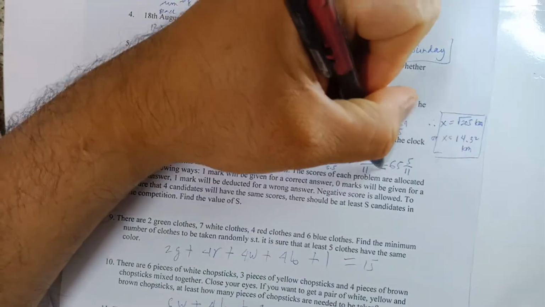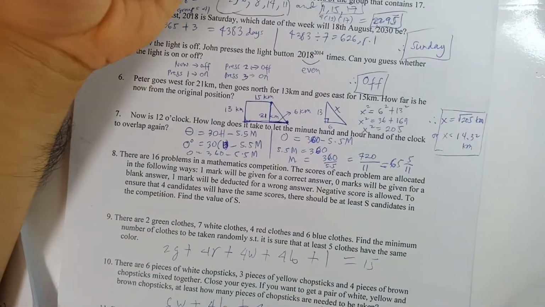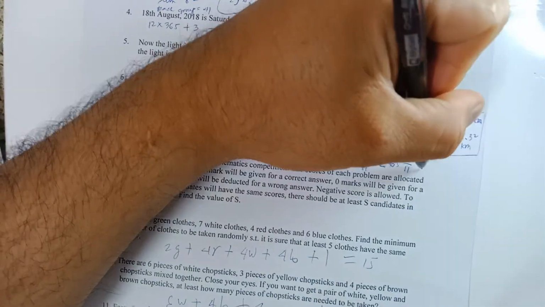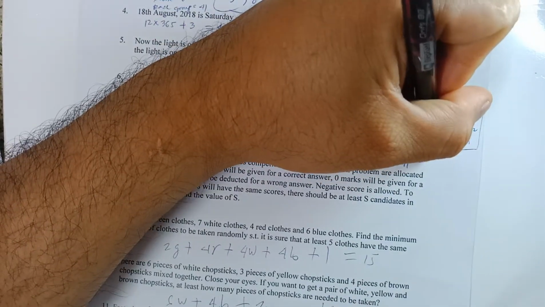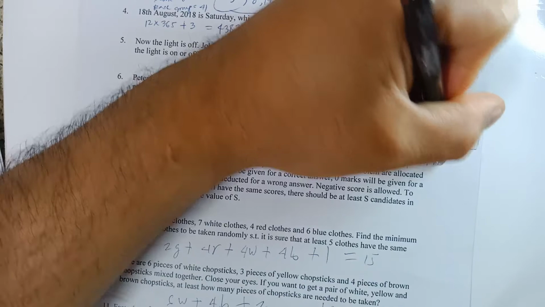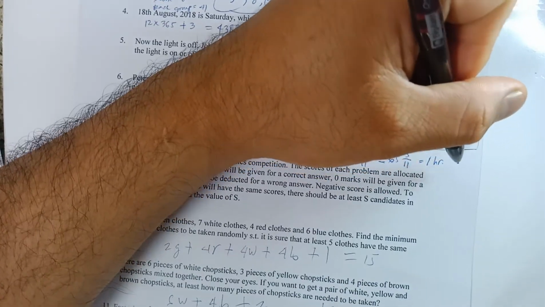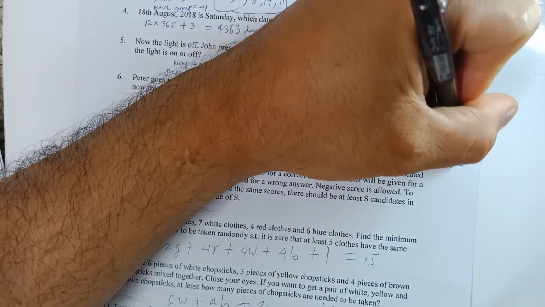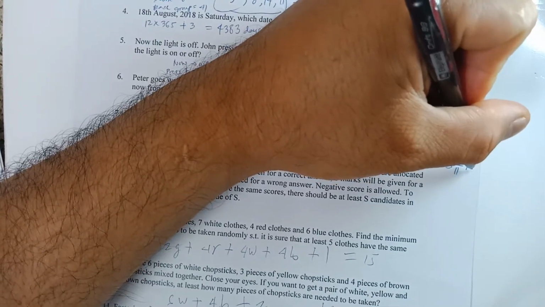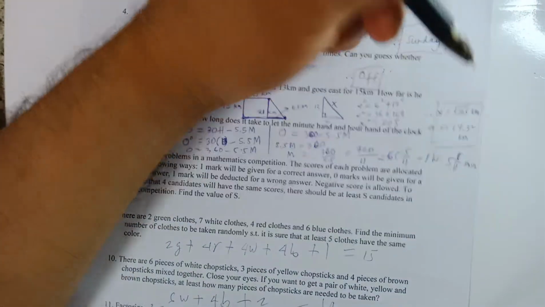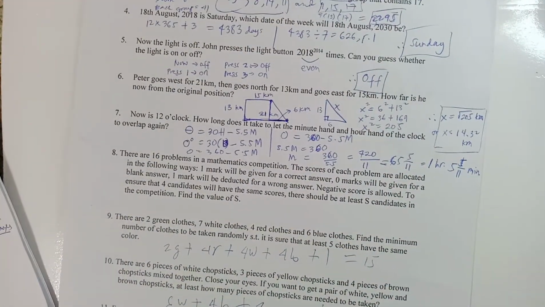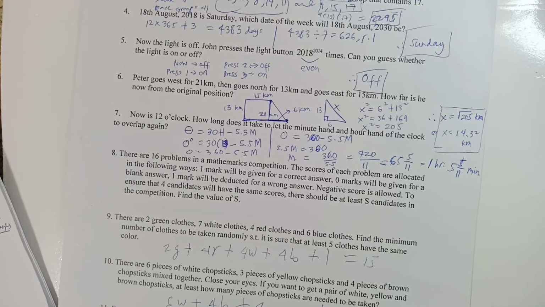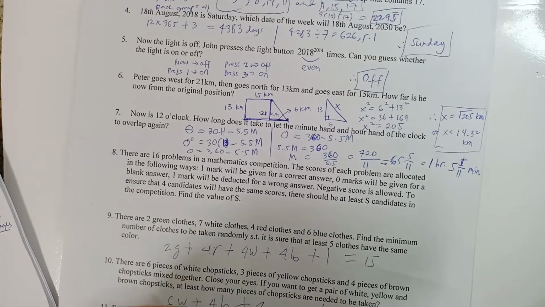And then that is the number of minutes from 12 o'clock, which is equal to 1 hour and 5 and 5/11 minutes. Okay, so after 1 hour and 5 and 5/11 minutes, the hour hand and minute hand will overlap again, and that is the time exactly.